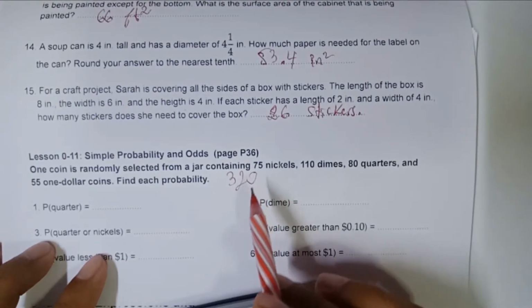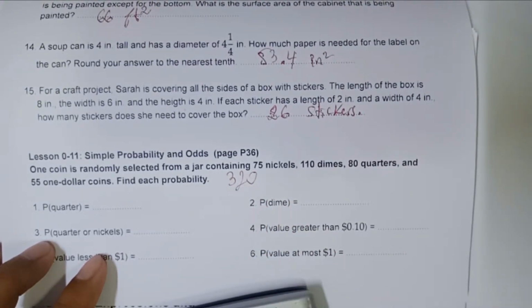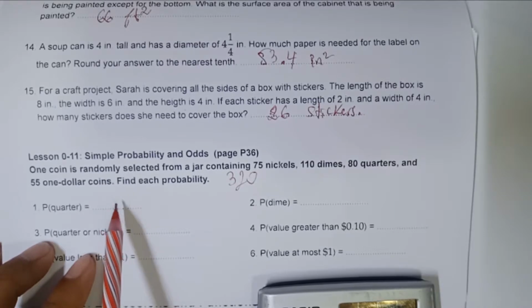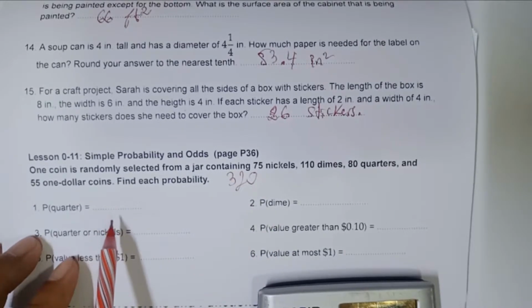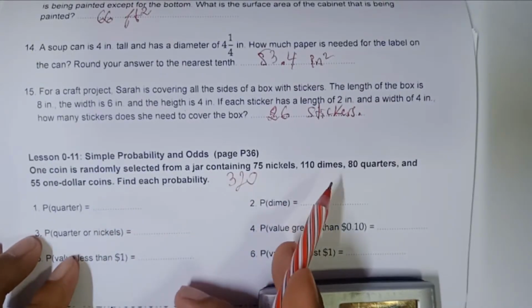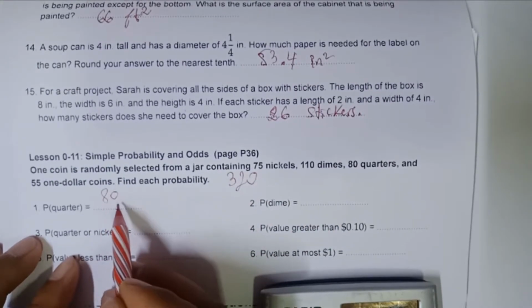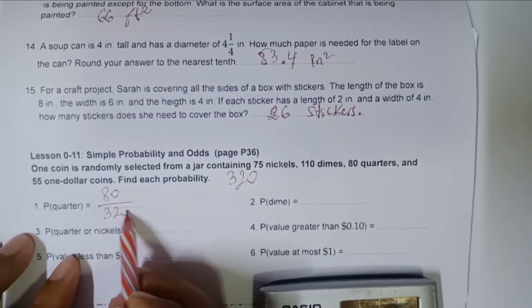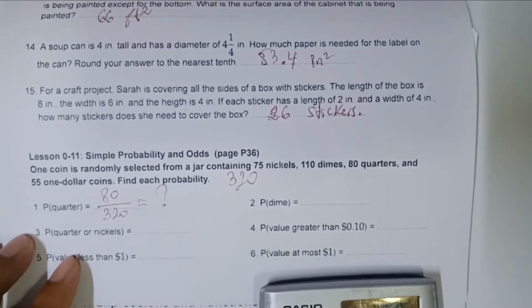That is for everything. Now, in simpler terms, probability is what you want over everything, or over possible outcomes. Now, quarter, you want quarter. So quarters are 80, over everything, which is 320, and you simplify this to get to the final answer by yourself.